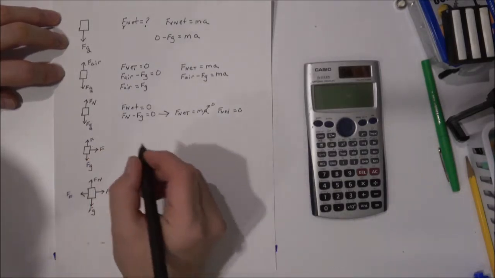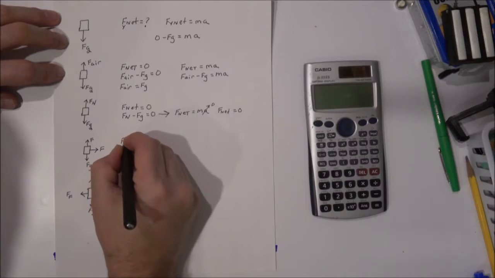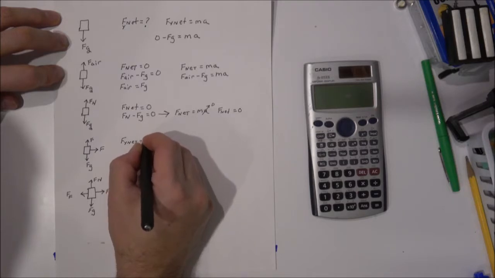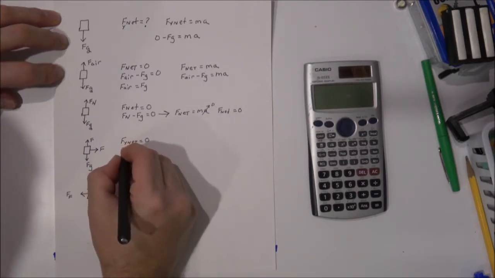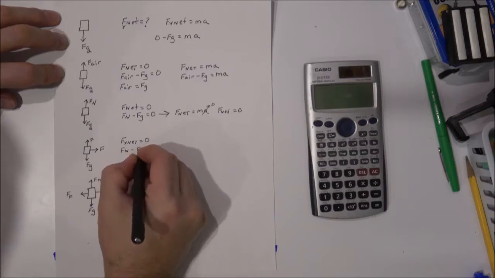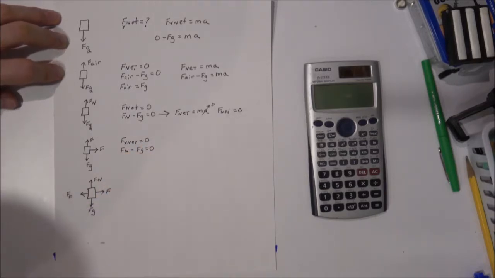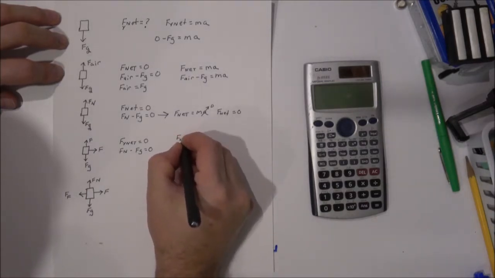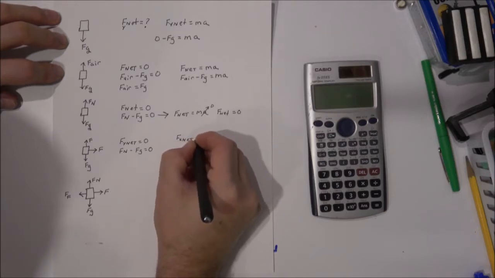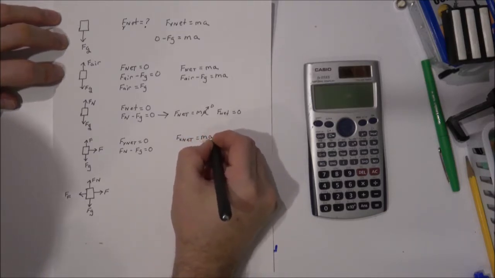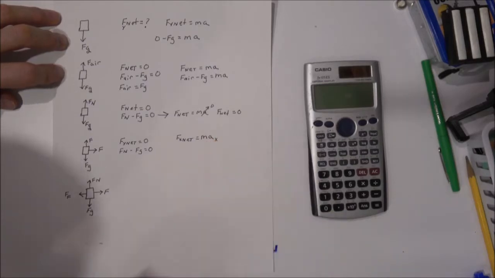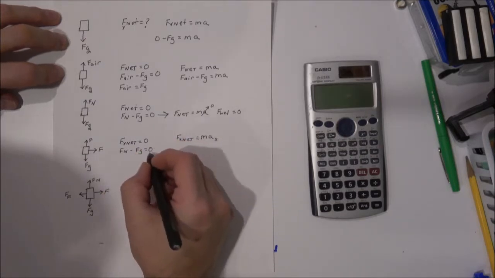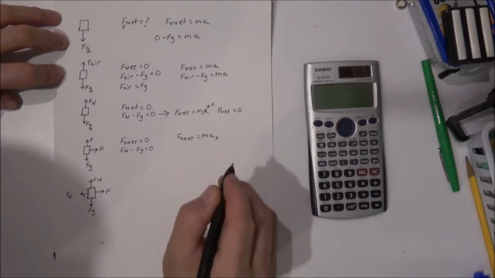We're going to have two Fnet equations. Our first one, we're going to write Fynet equals 0, and that's going to be Fn minus Fg equals 0. The second one is going to be Fxnet equals mass times acceleration, and we could say that that's acceleration in the x. So we're going to have the same exact equation for Fnet, but instead of it being equal to 0, it's going to equal mass times acceleration.